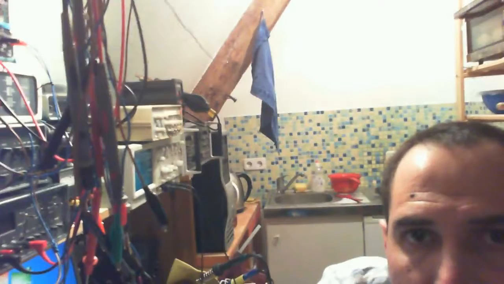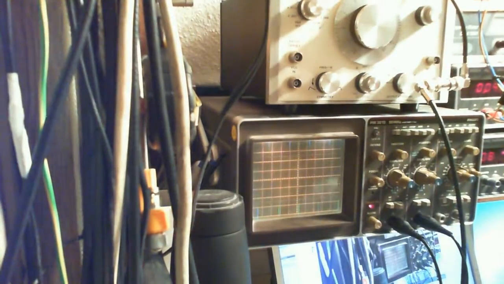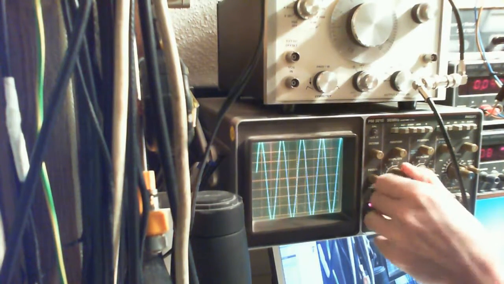If you take a look at your input and output on an oscilloscope, first of all, let me see what sort of input and output I have here.